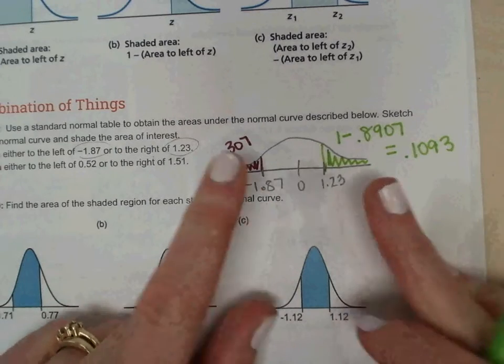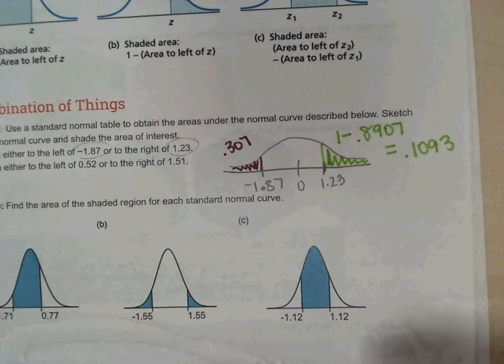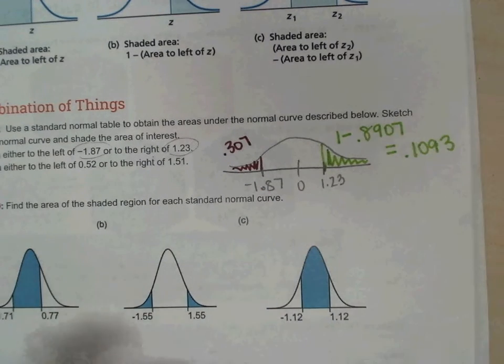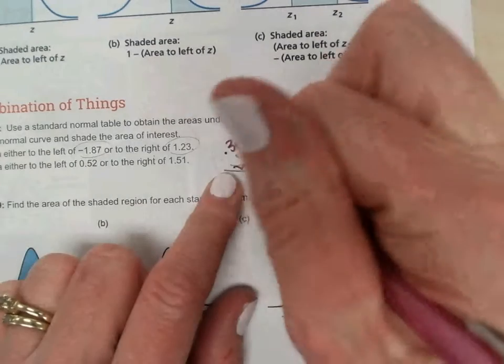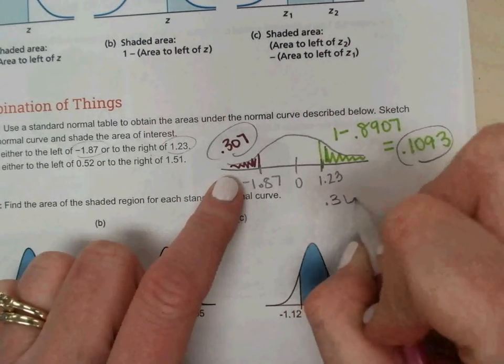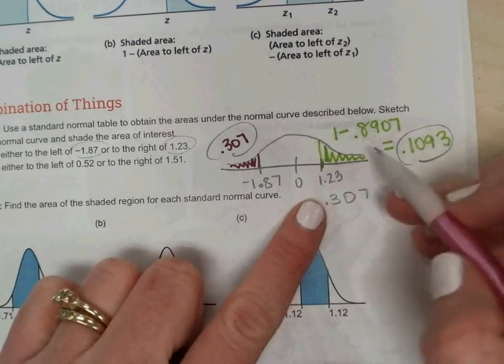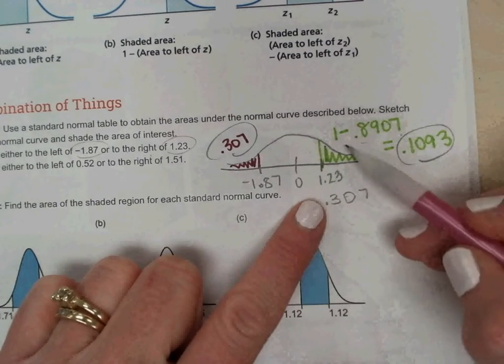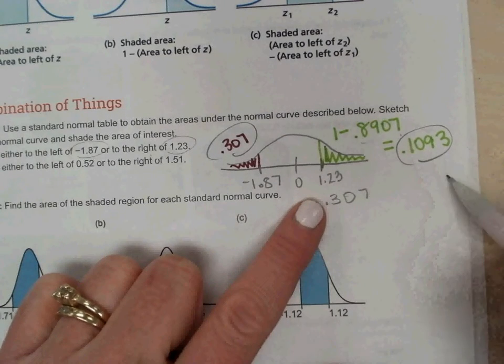I think it does get used the more you do it. Did you just find on the chart 1.23? I did. Okay. And I found 0.8907, or Bryce did. And then I subtracted that from 1. Okay, that makes sense. Yay!